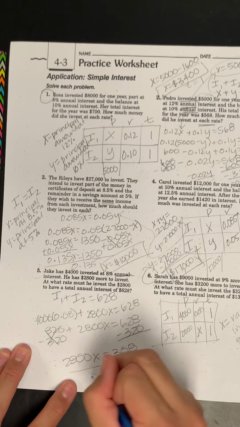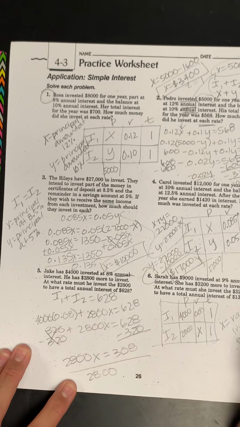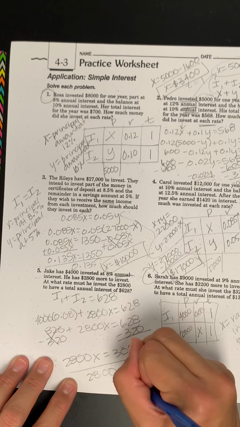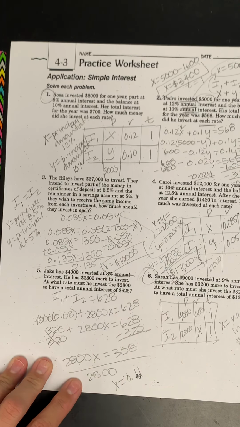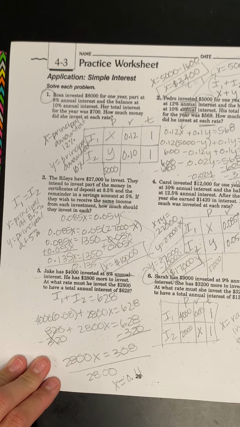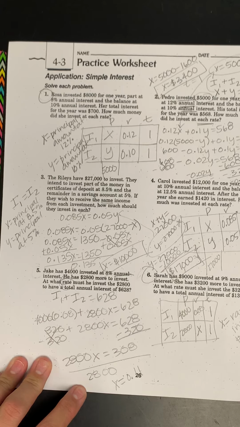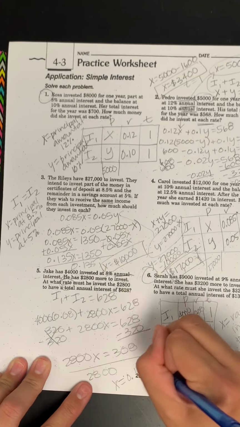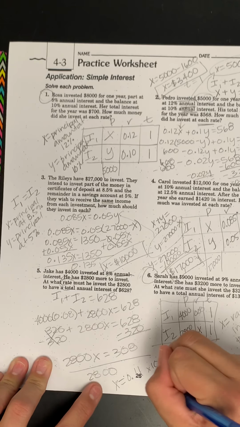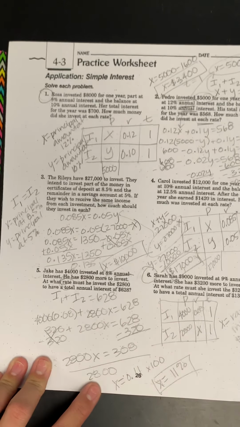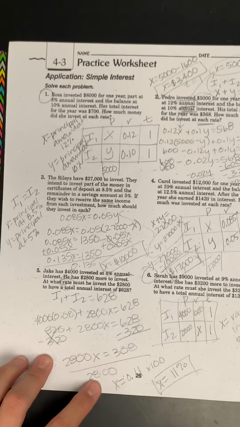I'm going to divide by 2,800, and I end up getting that x equals 0.11. Because I'm trying to figure out the rate, remember that my rates need to be as a percent, so I multiply this by 100. So the rate should be 11%. This is very similar to number 6.